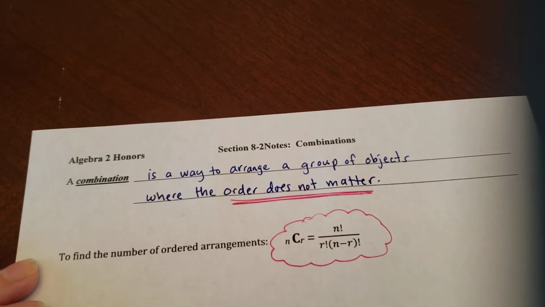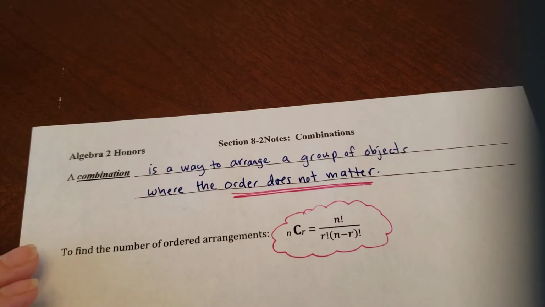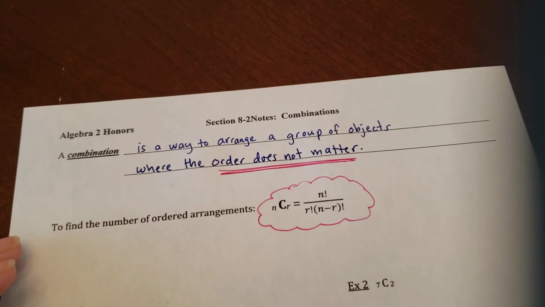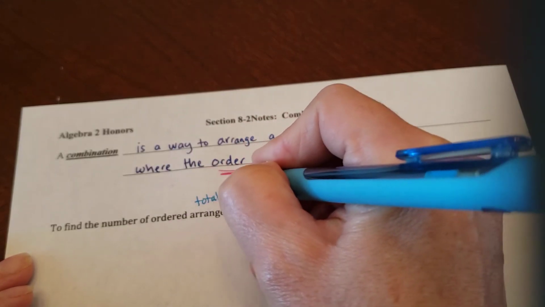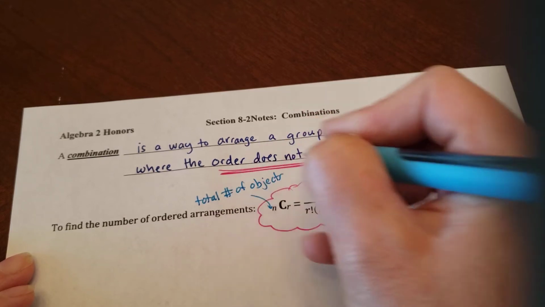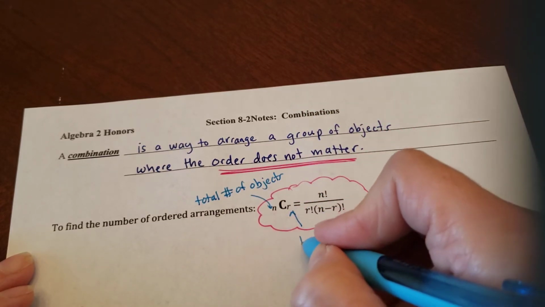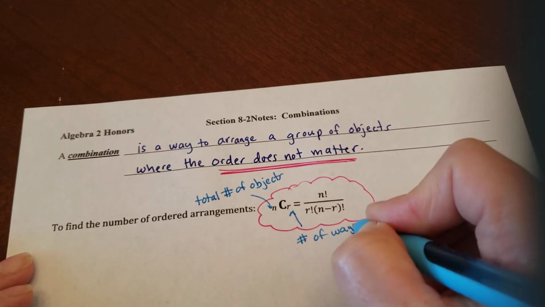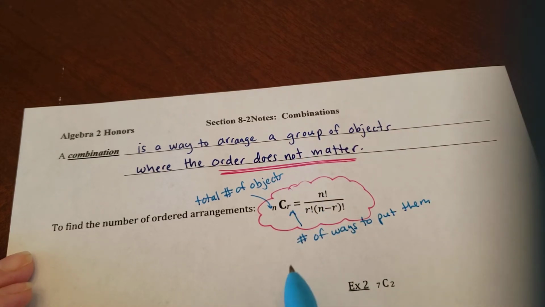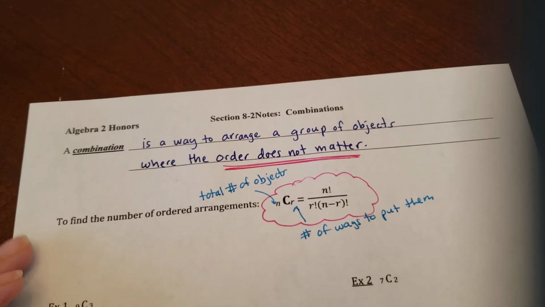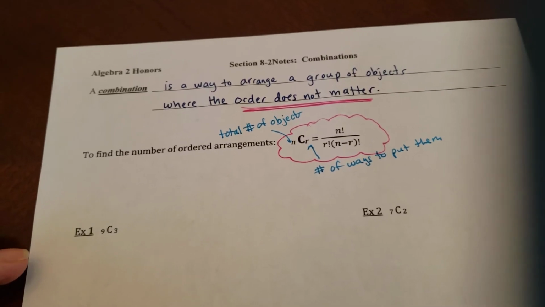And you're going to notice C for combination. So the N and the R are the exact same as they were for permutation. N is the total number of objects, and the R is the number of ways to put them. And the formula, the only difference is this R. So we still have the n minus r factorial, but we also have an r factorial down here. So there is a quick shortcut when you're doing these. I'll show you that after we practice just a couple. So your formula will have a C on it.